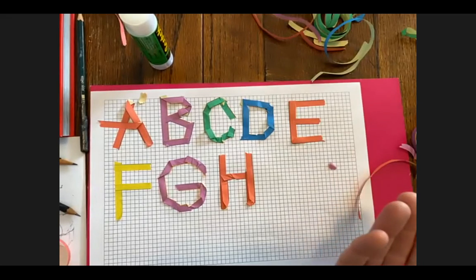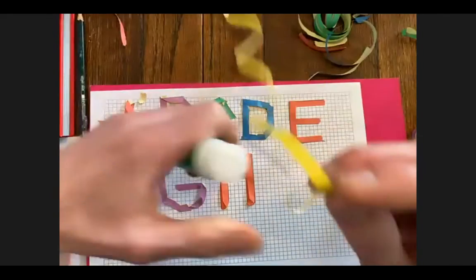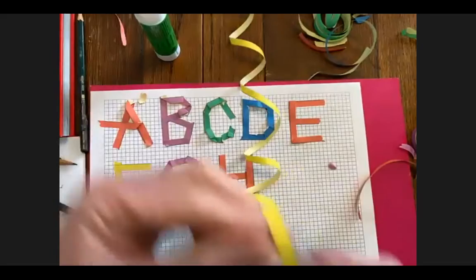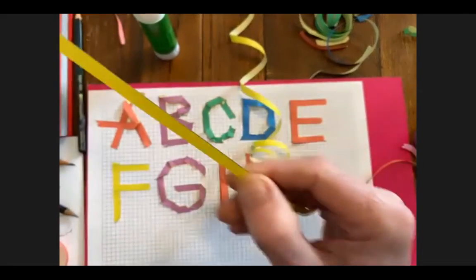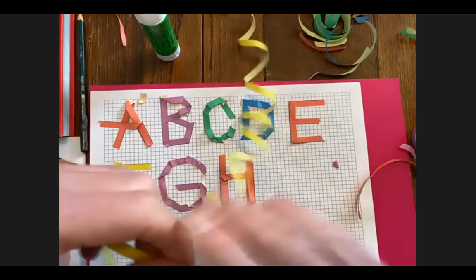Of course, the other thing is I've been using a single colour for each of these, but there's no reason why, if you want, you couldn't do a multicoloured one. I'm just going to try straightening this down again.